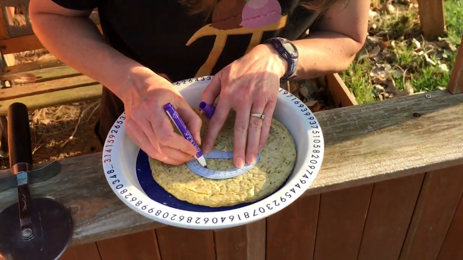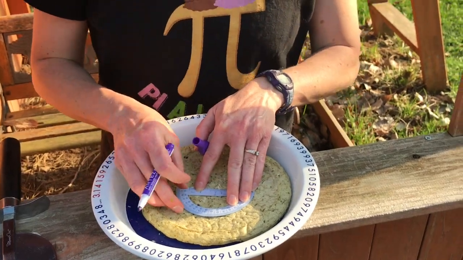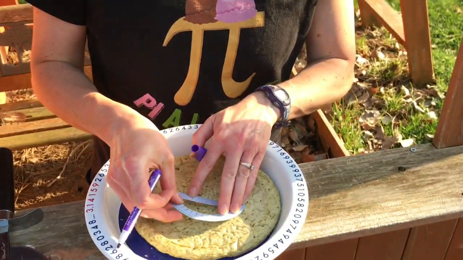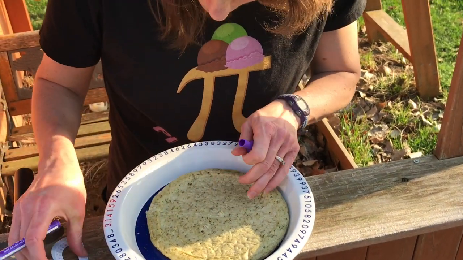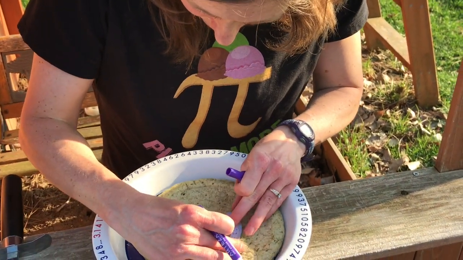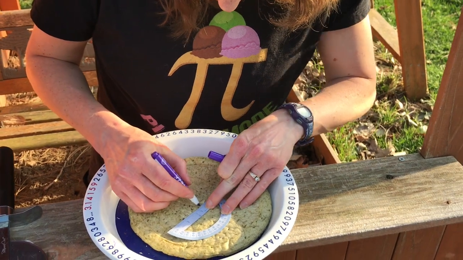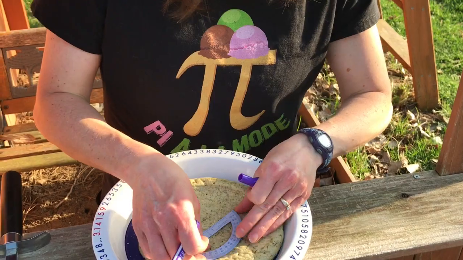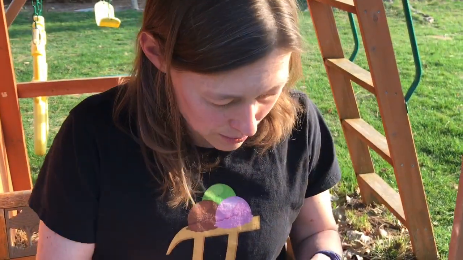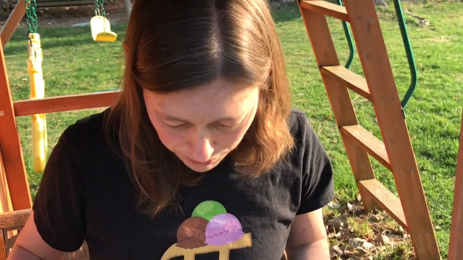So here we go. I am measuring out 60 degrees, and so I need to cut along this line right here. Again, not gonna eat this, so it's okay that I'm drawing on it.